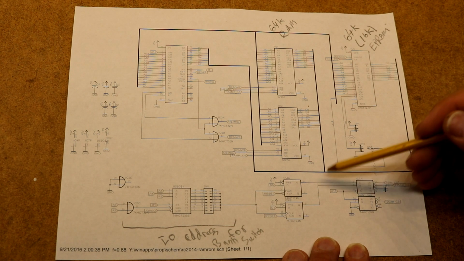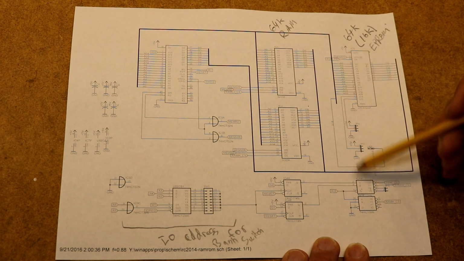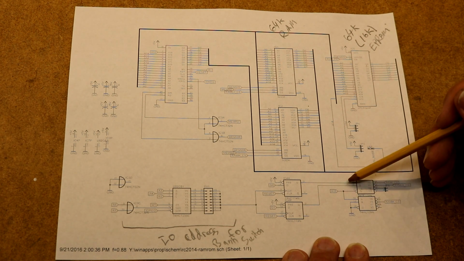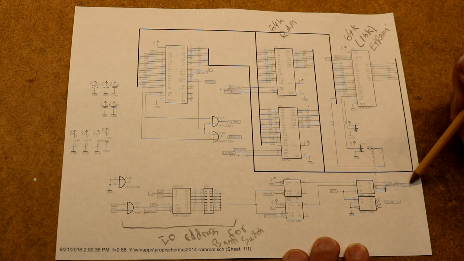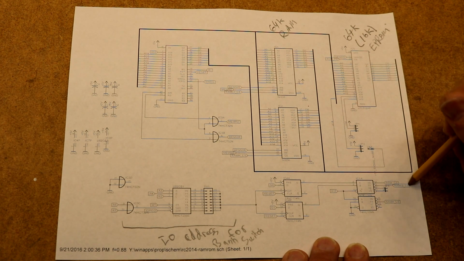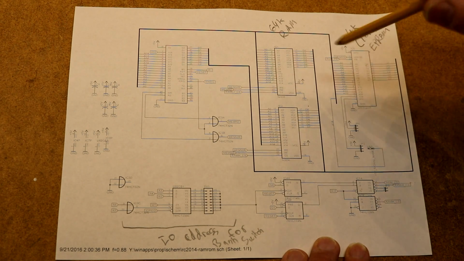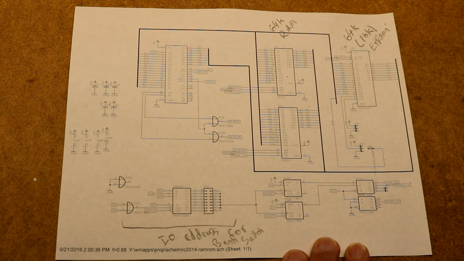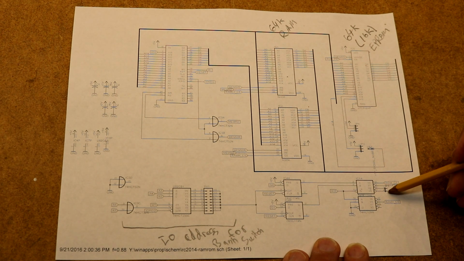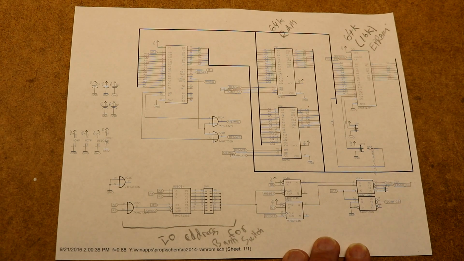When A15 is low, if these are 0 and 1, then it will make RAM low chip select low, which will enable that RAM chip. And then the other two I just ran out to a header in case you want to run some external RAM chips off the bank switching logic.